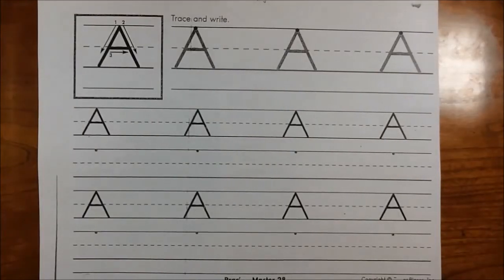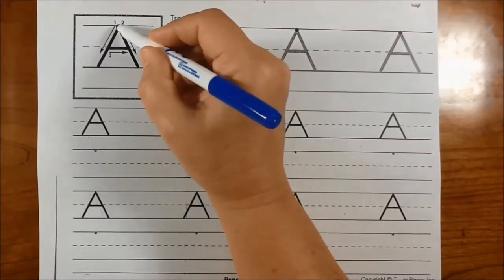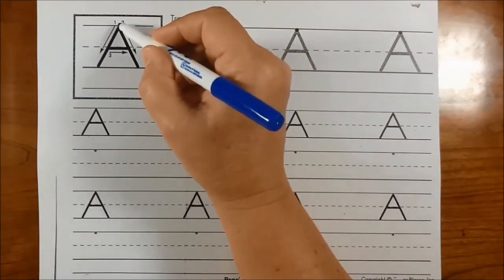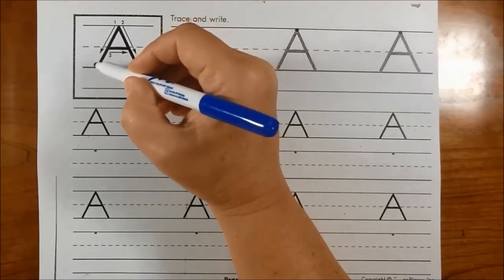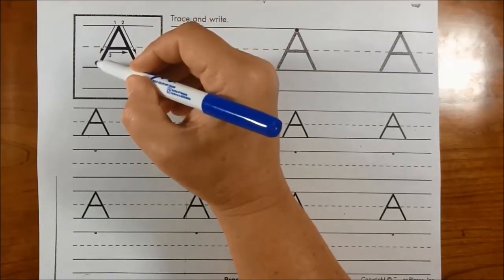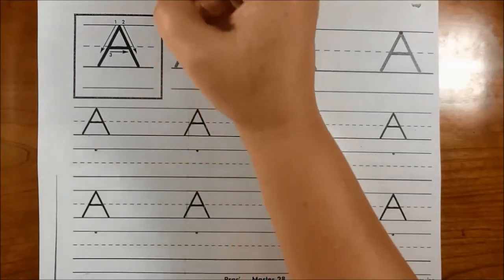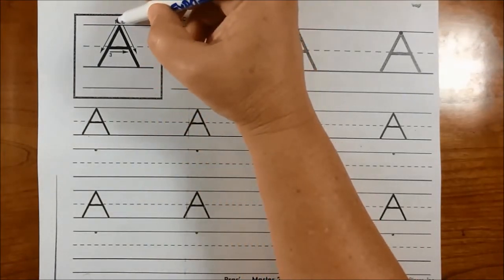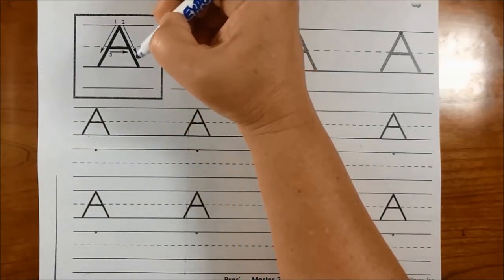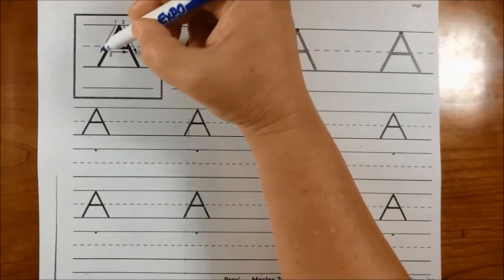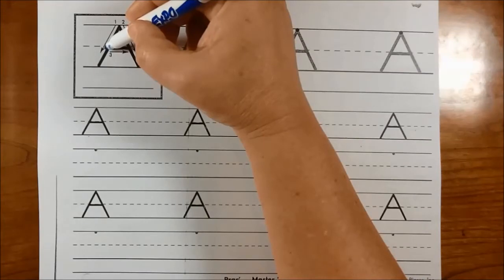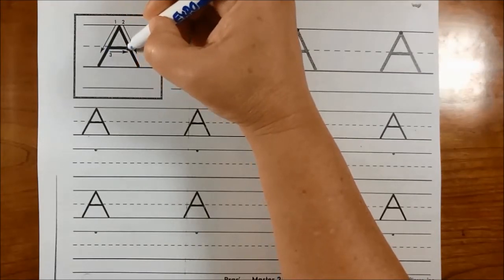Let's learn how to make the uppercase A. The uppercase A starts at the top line, and you're going to make a slanted line down. You're going to pick up your pencil and go back to the top, and you're going to make a slanted line down the other direction. Pick up your pencil, go to the middle line, and draw a cross.